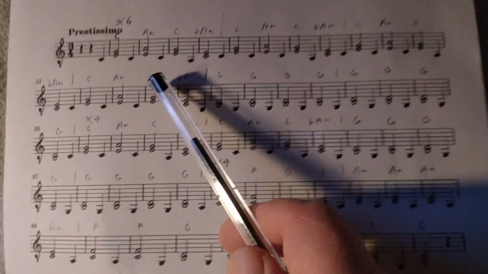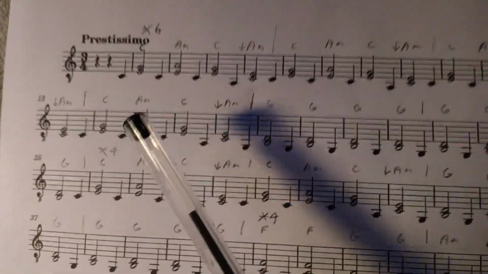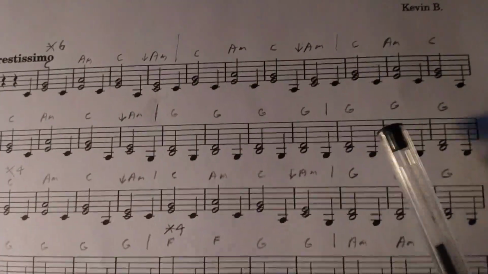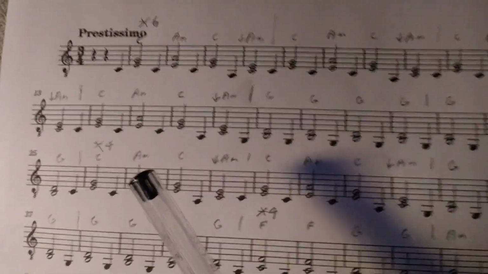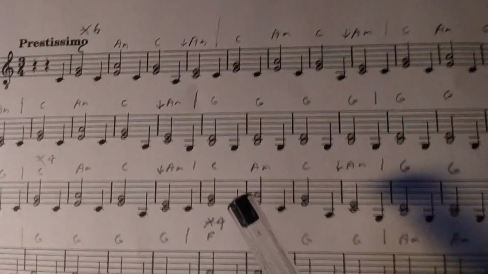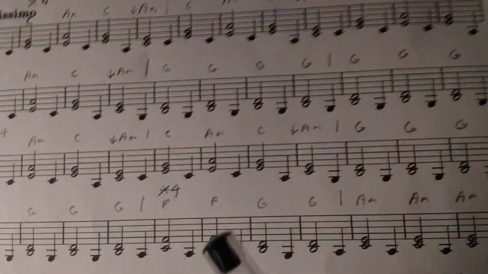So here's the 6. 1, 2, 3, 4, 5, 6. And then there's the middle section, 1, 2, 3, 4. And the end section, 1, 2, 3, 4.